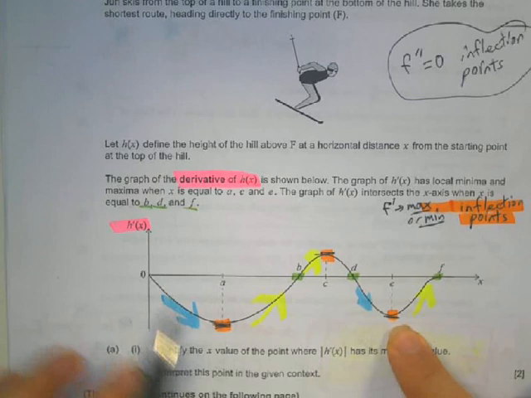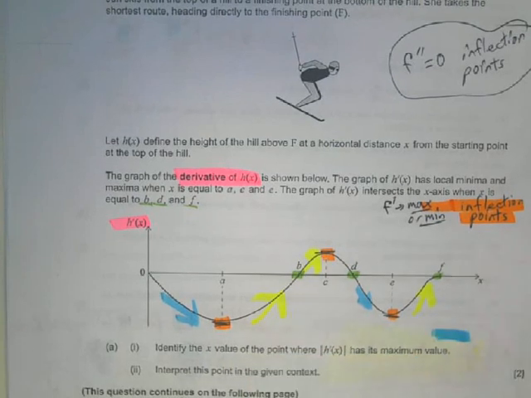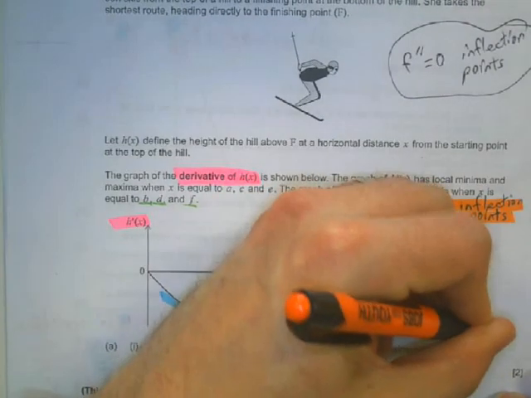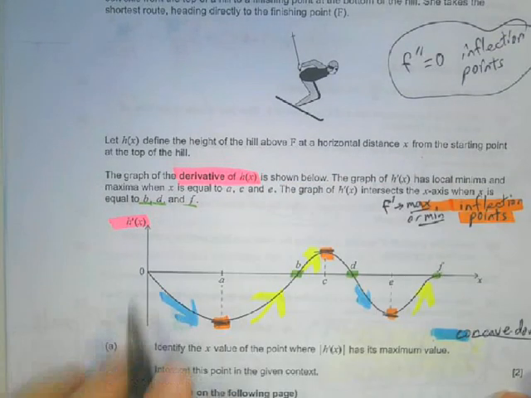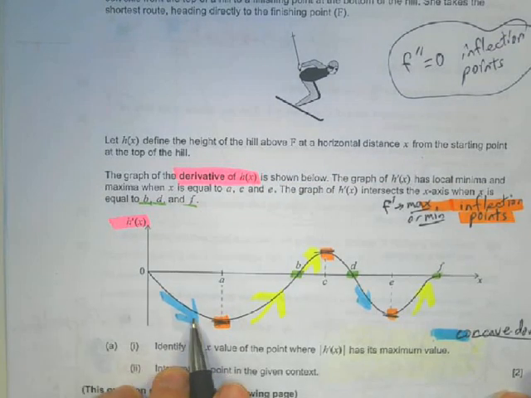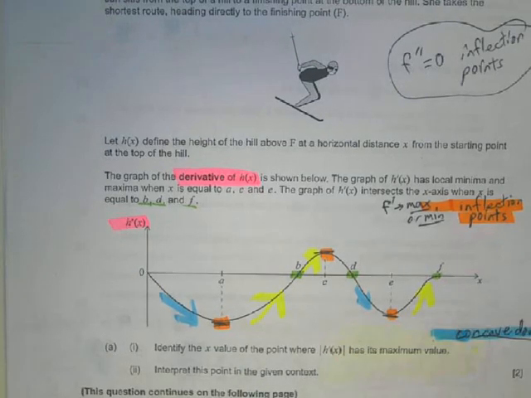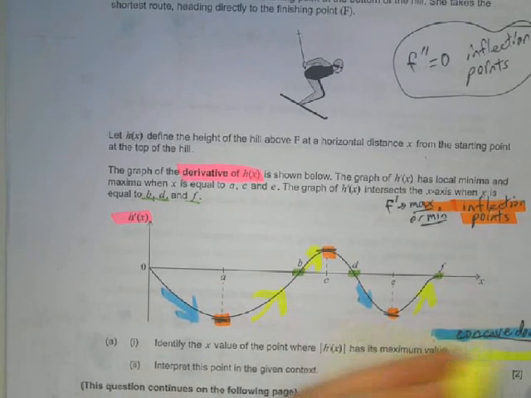So here the slope is going down. So at these blue portions, we have concave down. Because the slope is going down, the slope is negative of the derivative. That means we have concave down on the second derivative graph. Since the slope of the derivative is positive, we have concave up.